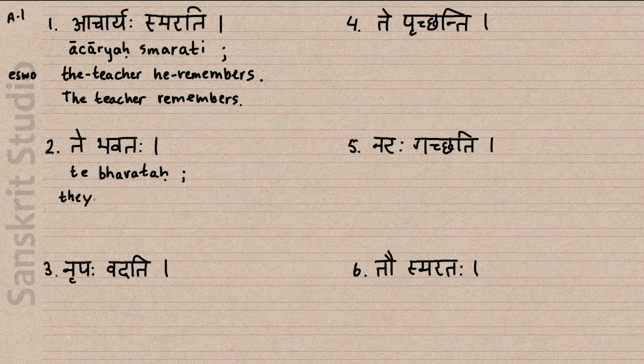But now the peculiarity here is that the te here, we are understanding that this is second person here, not because we have a te here, because te could very well be third plural.